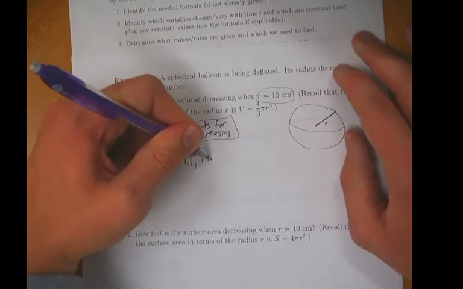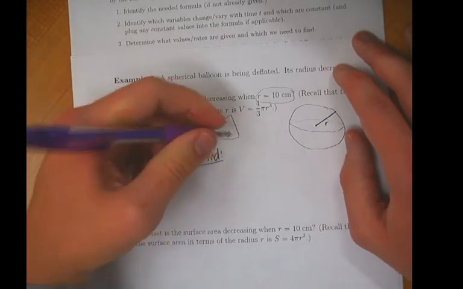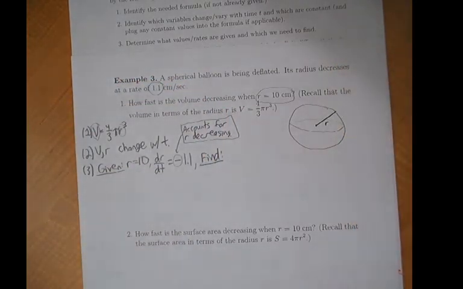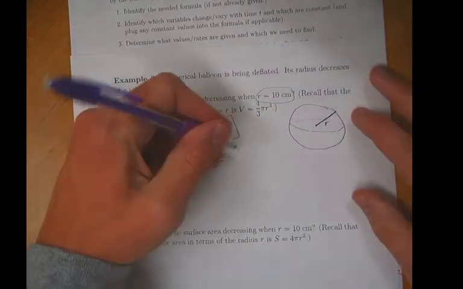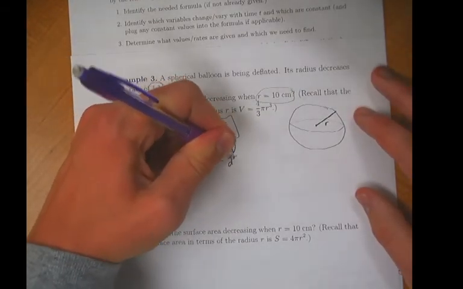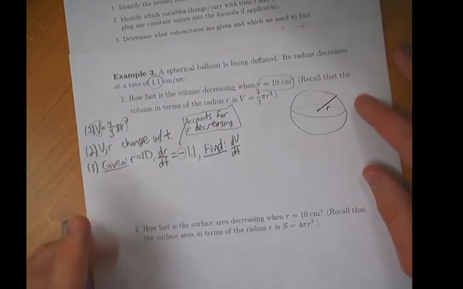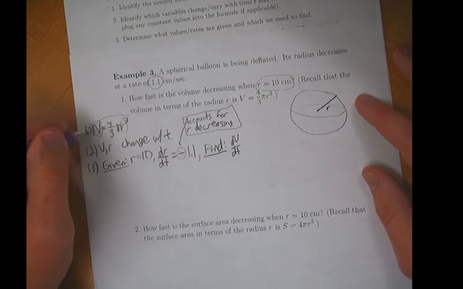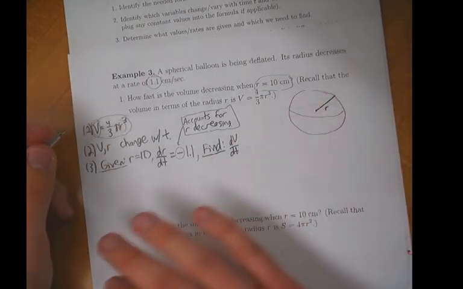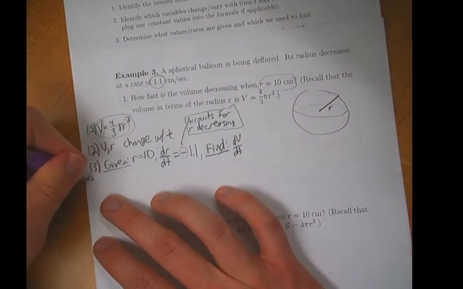Now what do we have to find here? Okay, now we've got to find dV/dt. Good. Now let's take our formula from step 1 and differentiate it with respect to time t.